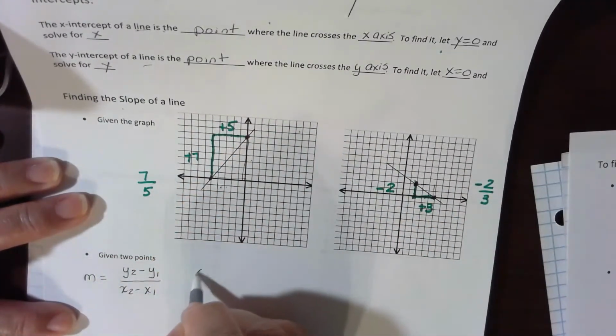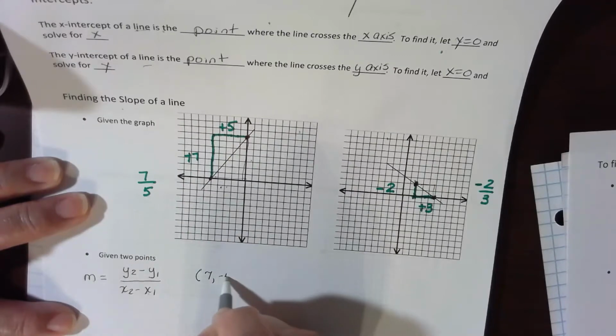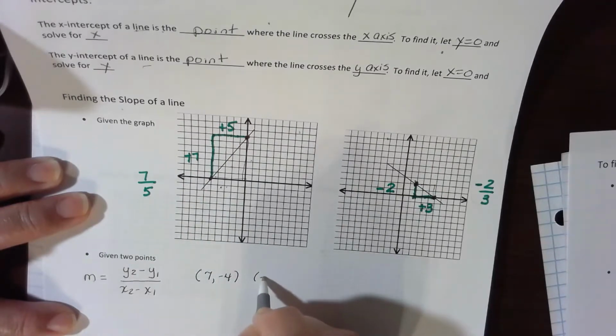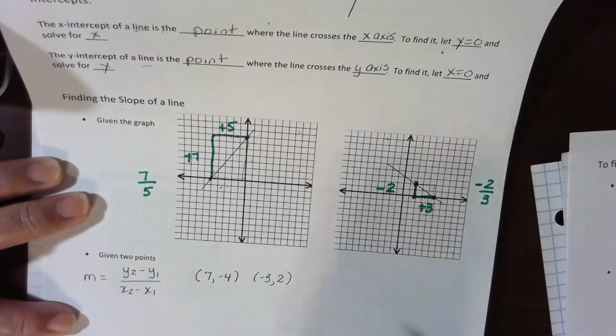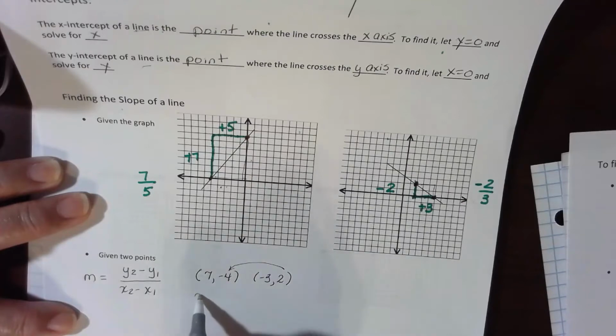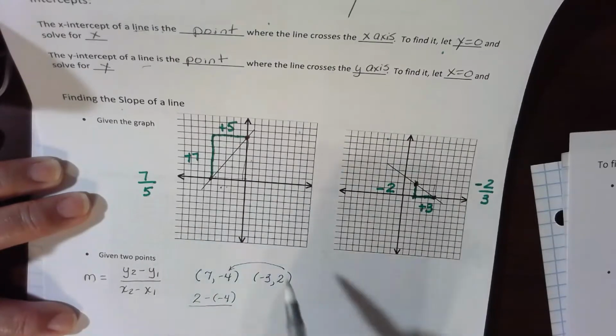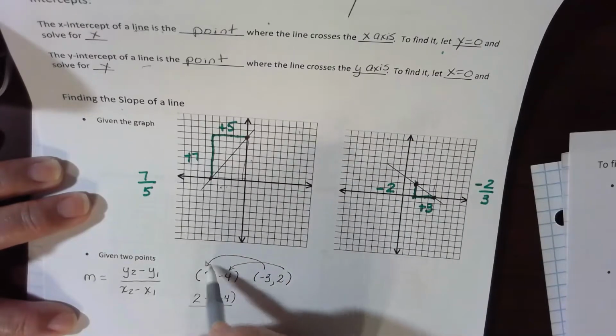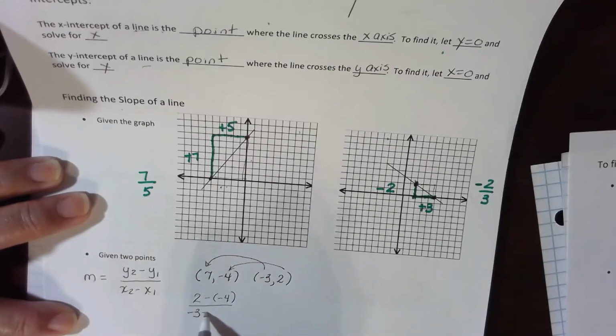So let's just say we were given the points 7, -4, and -3, 2, and we wanted to find the slope of that line. We would go y minus y, so that's 2 minus -4, over x minus x, -3 minus 7.